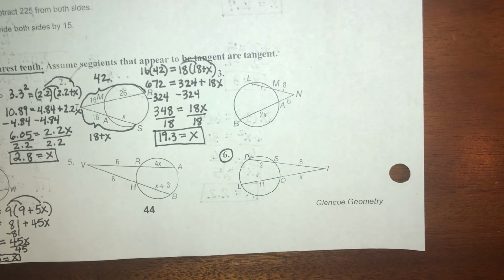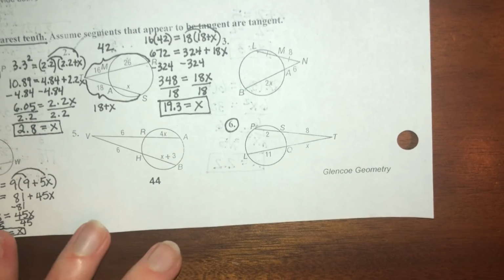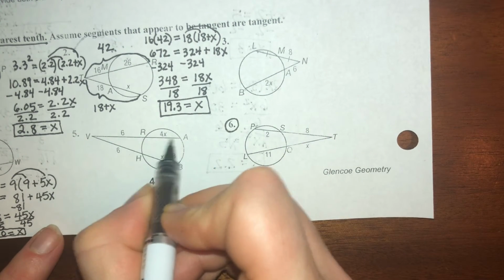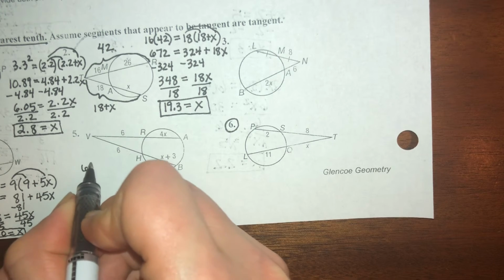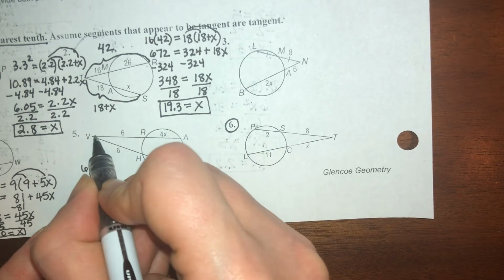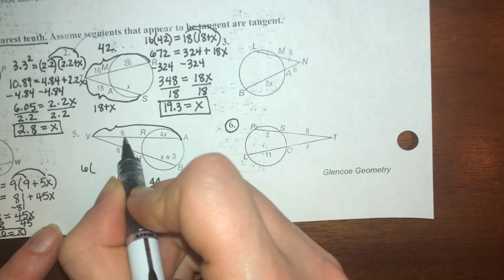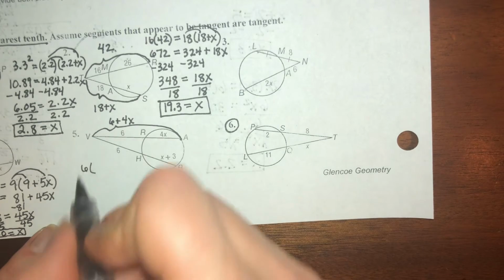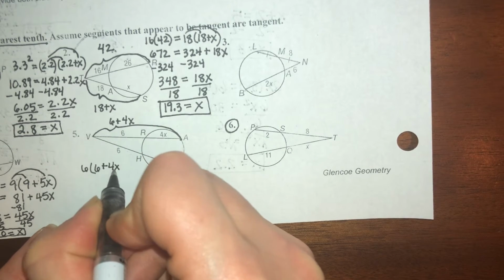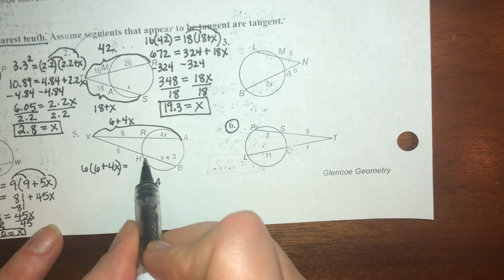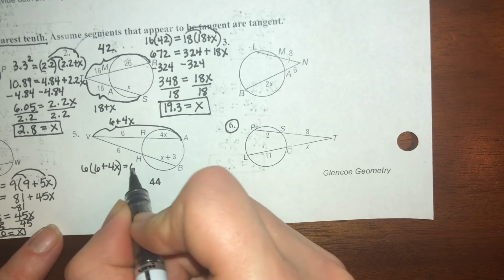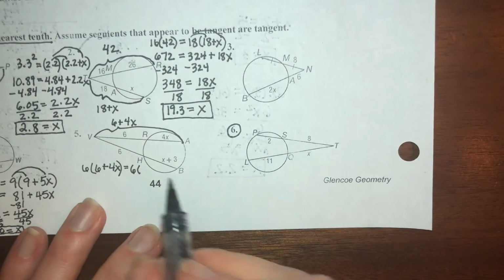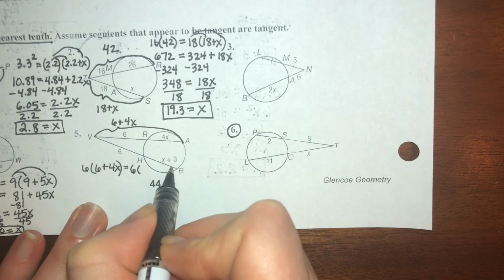Okay, let's go to number 5 next. So on number 5, we'll take our upper secant segment, the outside portion, 6, and multiply it by the whole length. Now, when you do 6 plus 4x, you can't put those together. They're not like terms, so it'll just be 6 plus 4x. And that's going to equal the outside portion of the bottom one, which is also 6. And we multiply that by the length of the entire bottom secant segment, which will be 6 plus x plus 3.